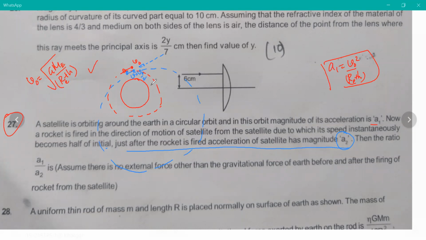Its path will actually not become like that. It's less than the orbital speed, so its path will become like this. It might hit the Earth also. Okay, so I'll just explain this on my whiteboard. Just give me a second.